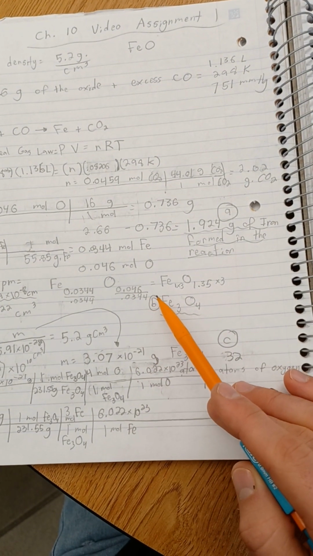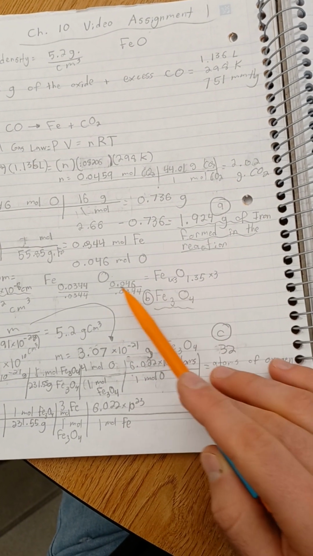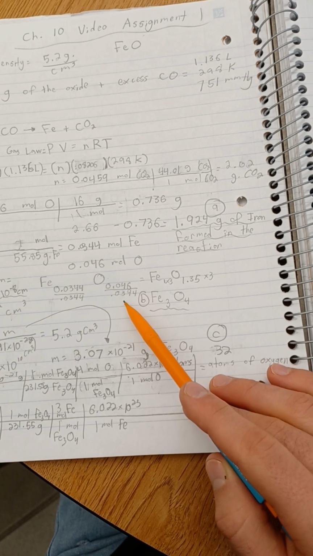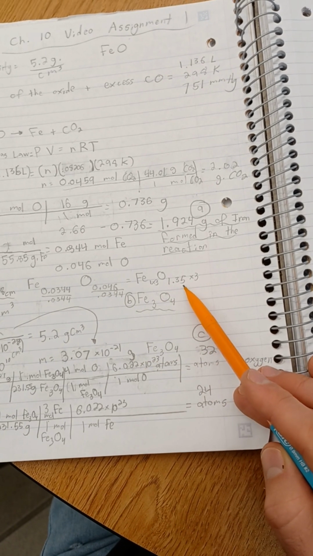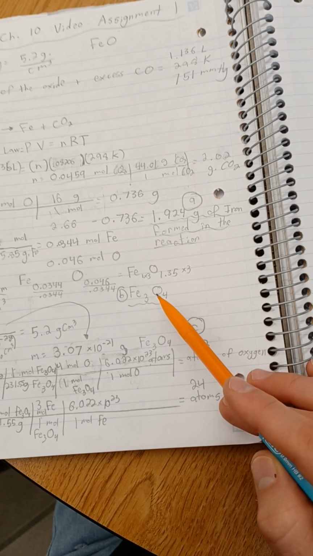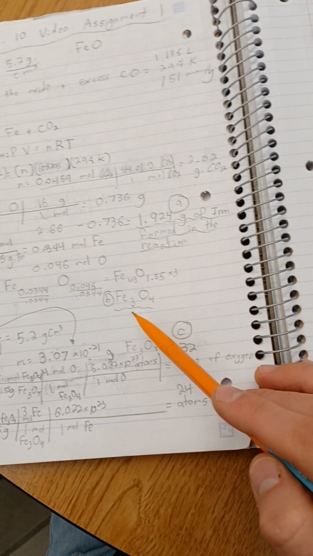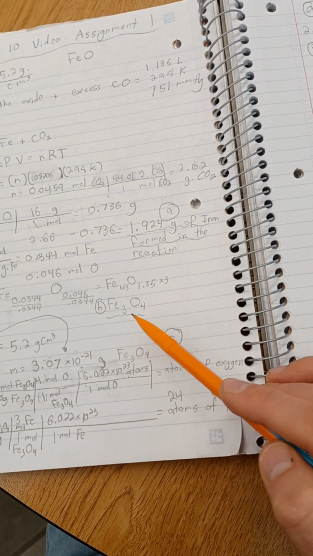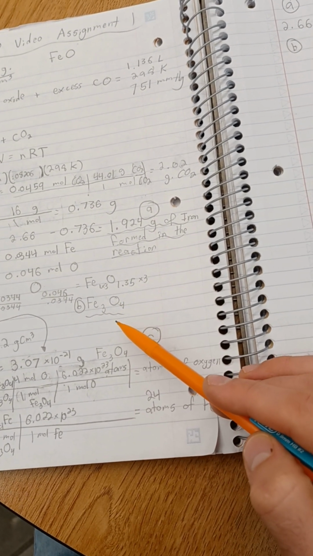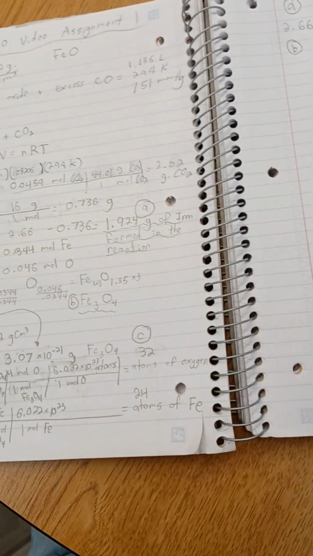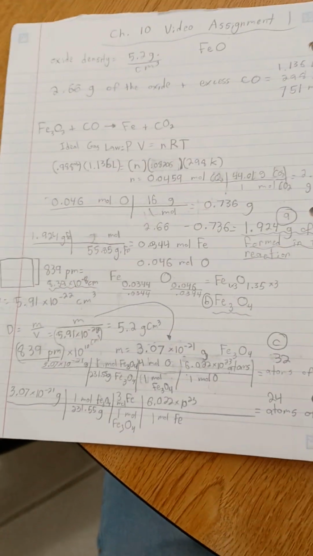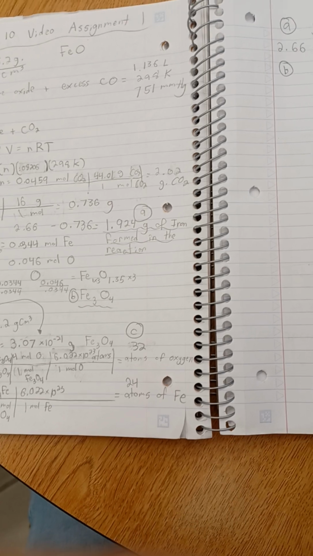So that's going to give a value of Fe1, oxygen, 0.046 divided by 0.0344, 1.35. You times those by 3 to be able to get this formula of Fe3O4. So that's the answer to Part B, the formula of the oxide. Okay, so then we get to Part C.